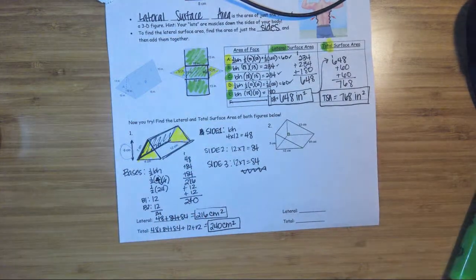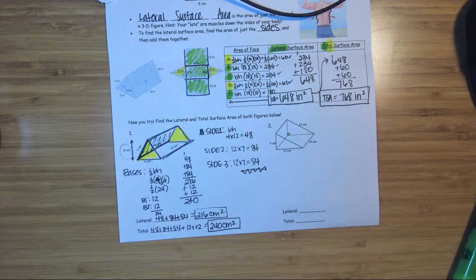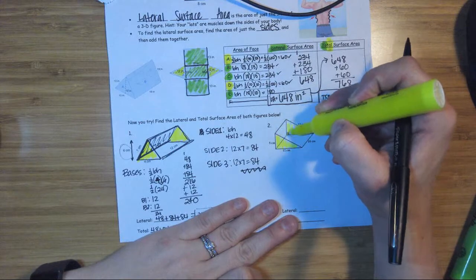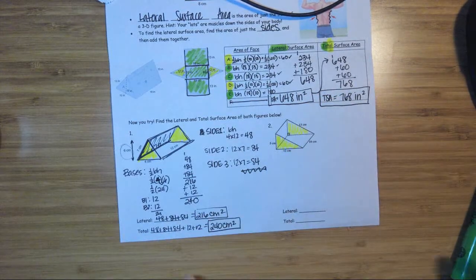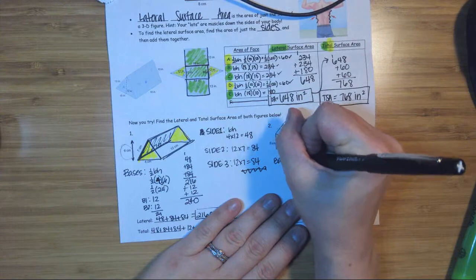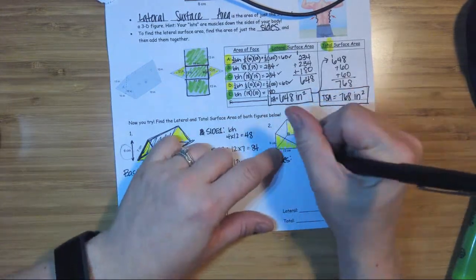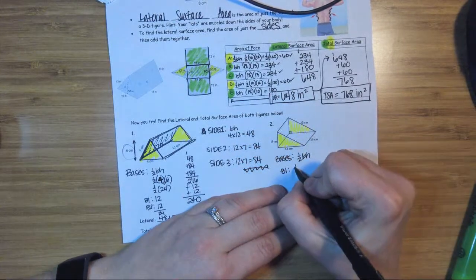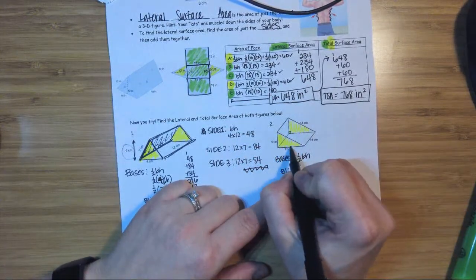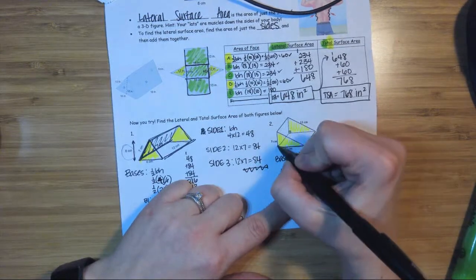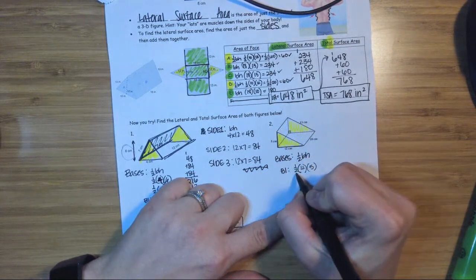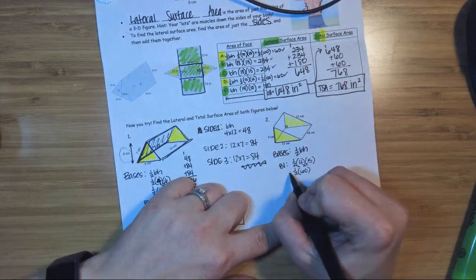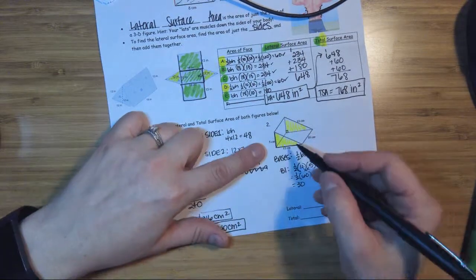And then the last one for this one, same process. Let's highlight our bases. Okay, let's find the area of those first and knock it out. So I have triangles, so it's going to be 1/2 BH. So base 1 is going to be 1/2 of 12. The height is 5. So half 12 times 5 is 60. Half of 60 is 30. So base 1 is 30.